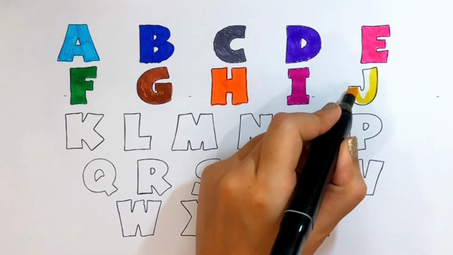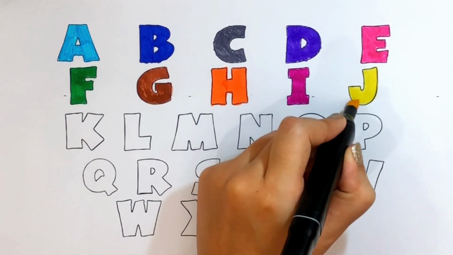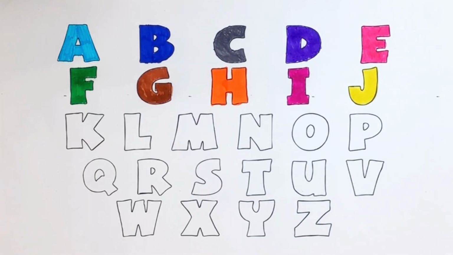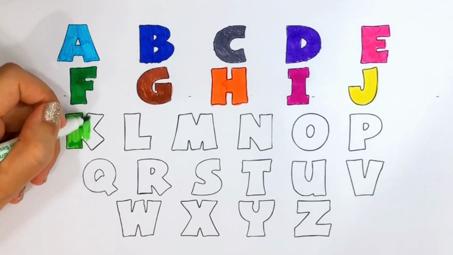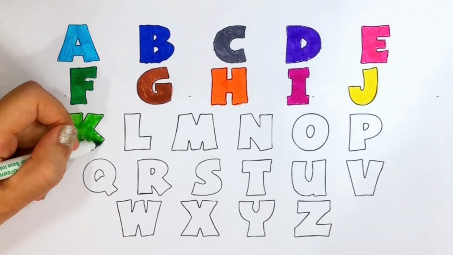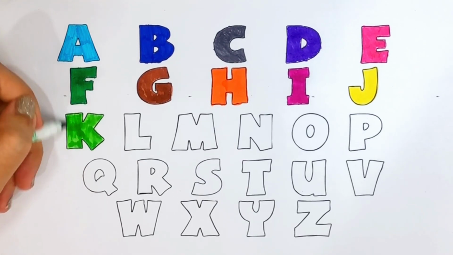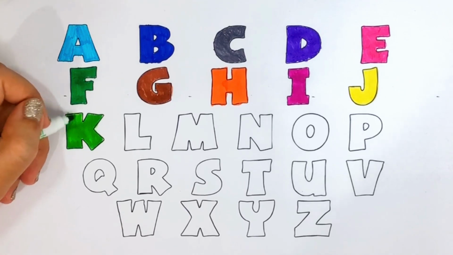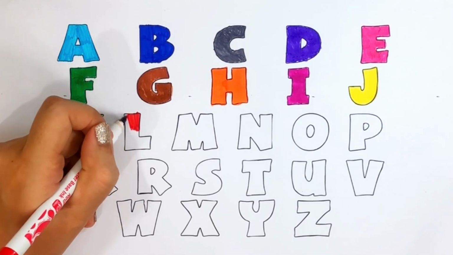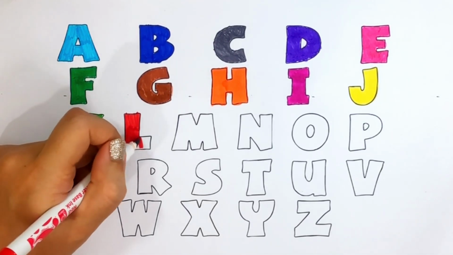J is for jackfruit. K is for kiwi. L is for lemon.